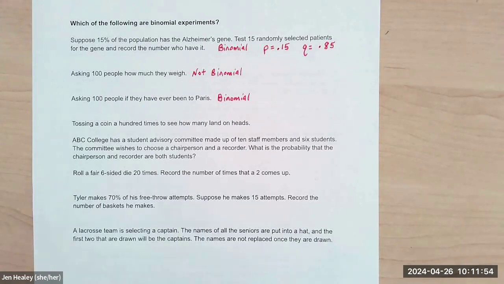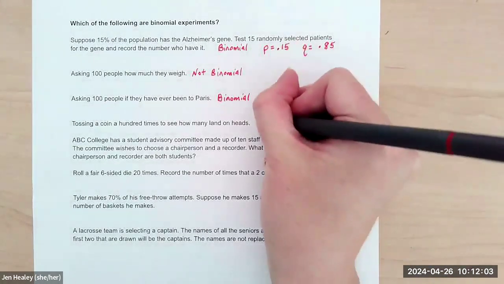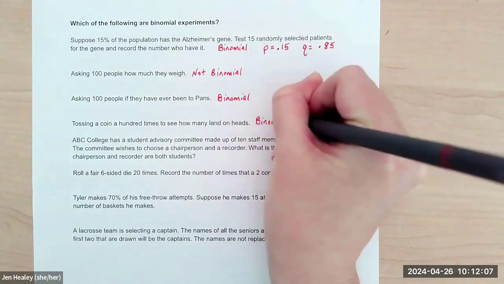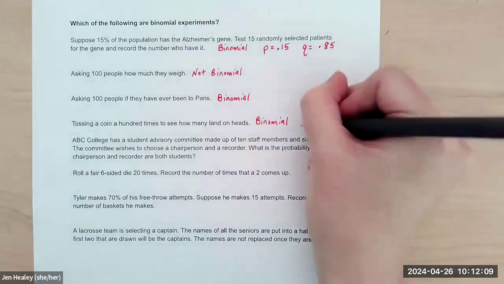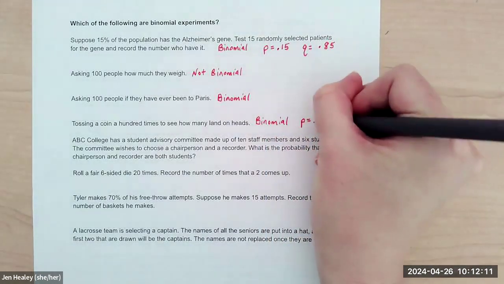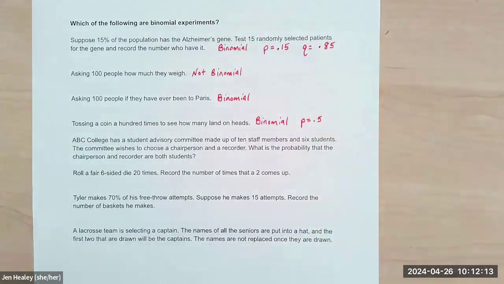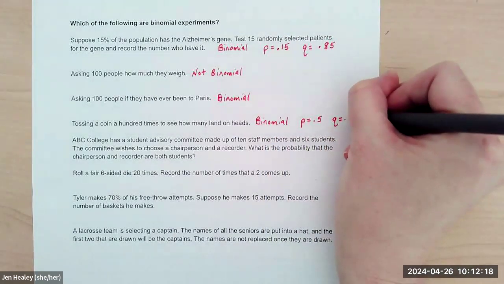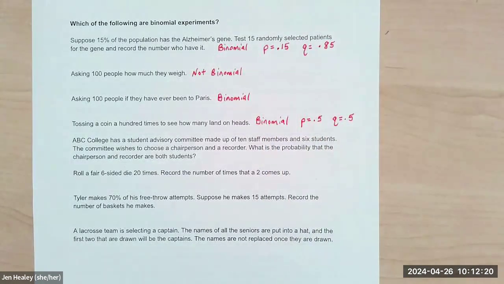Okay. Tossing a coin 100 times to see how many land on heads. Heads or not heads are really the only thing that could happen when you toss a coin, heads or tails. So in that case, it's binomial. If it's a fair coin, your probability of a success should be 0.5. And your probability of a fail should also be 0.5 if it's a fair coin.